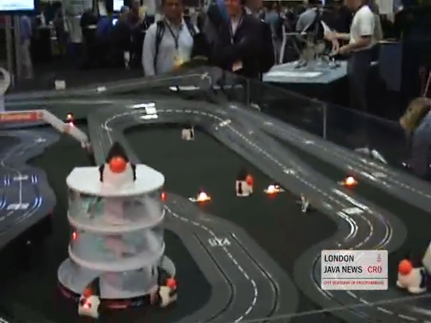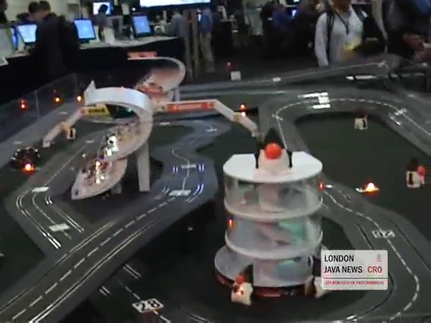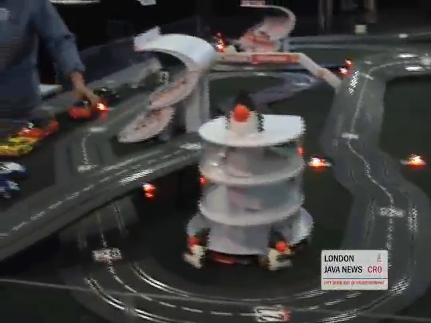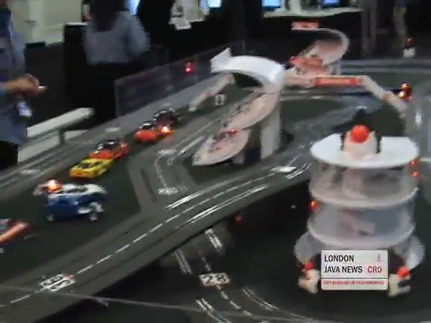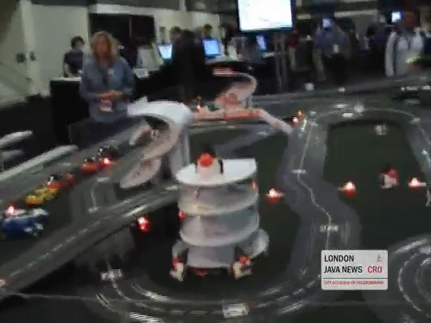So this is the ways where the car has to go through a series of timed markers, and the closer you are to a marker, the more points you get. And of course, the closest person who gets to the marker actually wins the prize, which is a video camera.